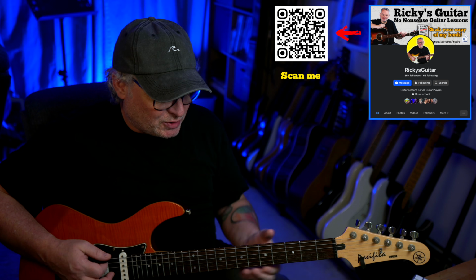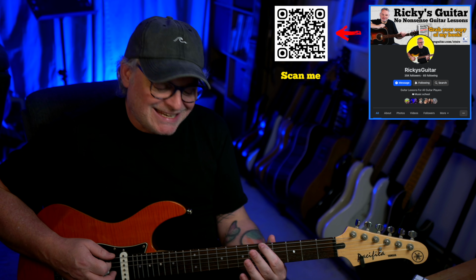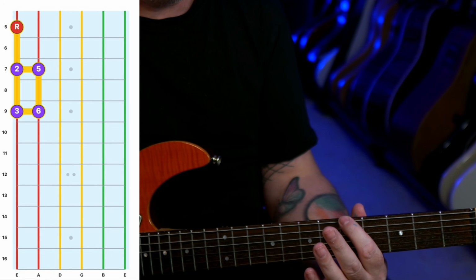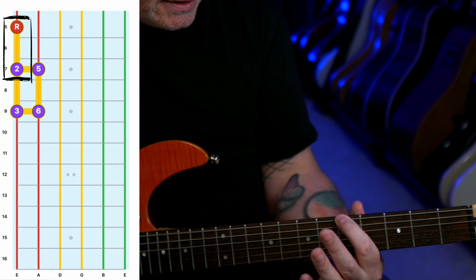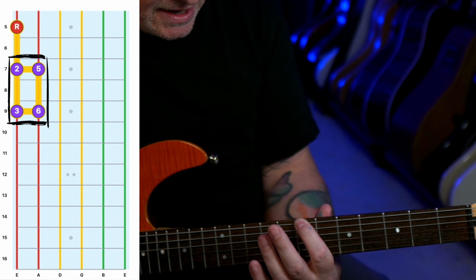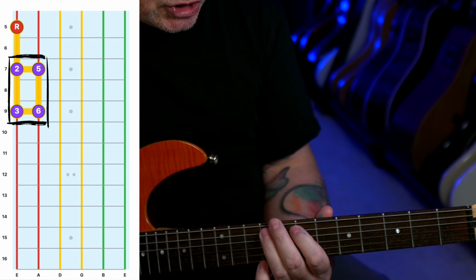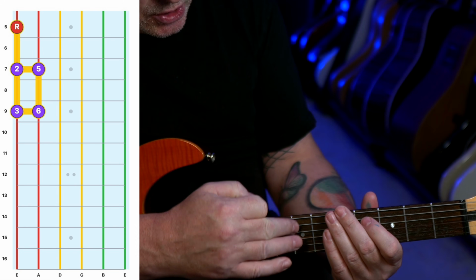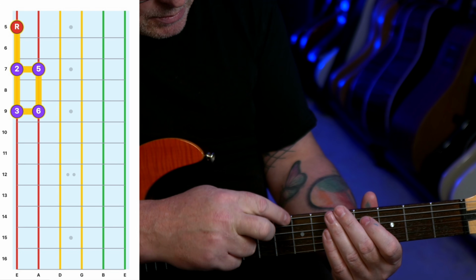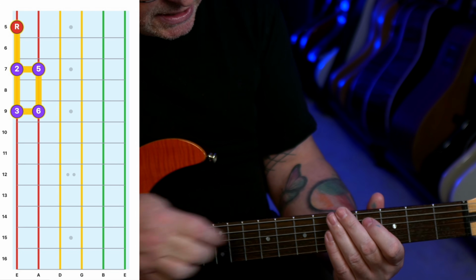This is on my Facebook as well. So if we do this, this is the leg which is followed by the rectangle. So I'm going to slide up a whole step with that first finger on the E string, and I'm just using that string pair. All I'm thinking about, guys, is this: what's going on here? I've chunked it down. I'm just thinking about what's going on on the E and the A string.